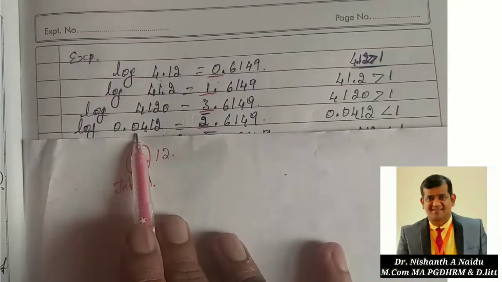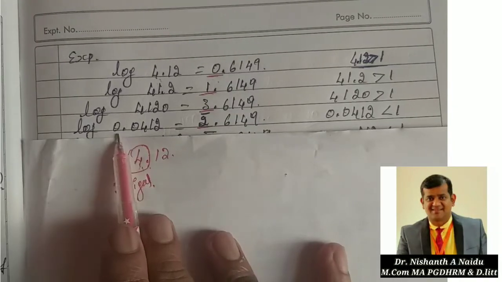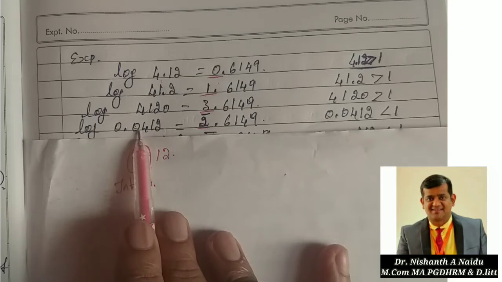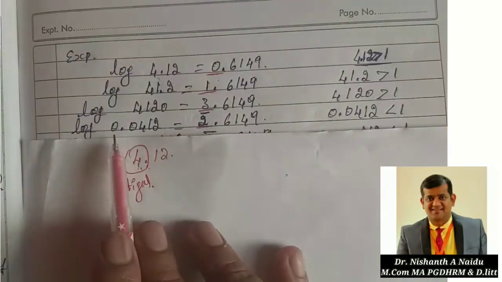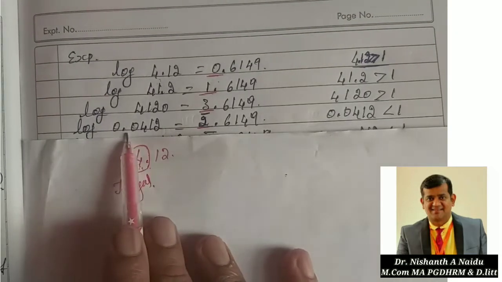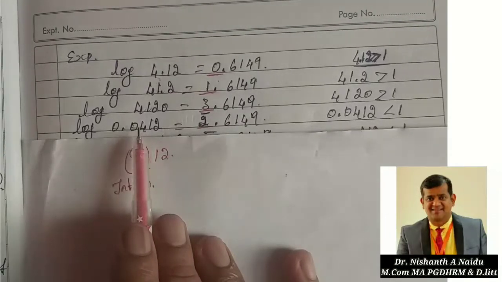How many zeros are there immediately after the decimal point? 1 zero.